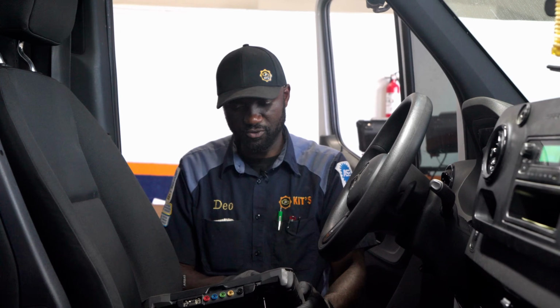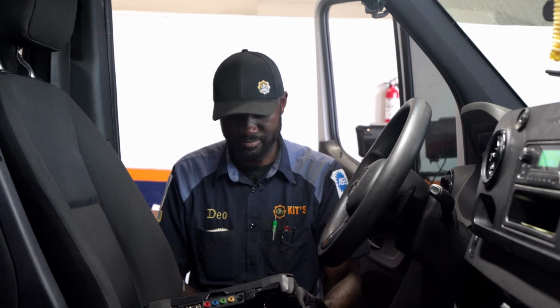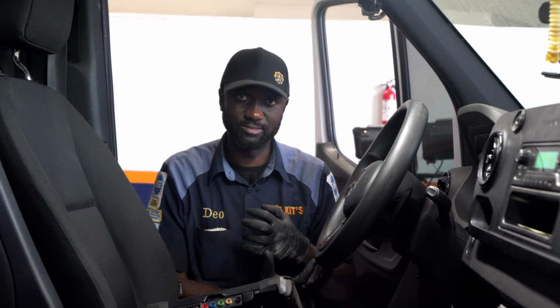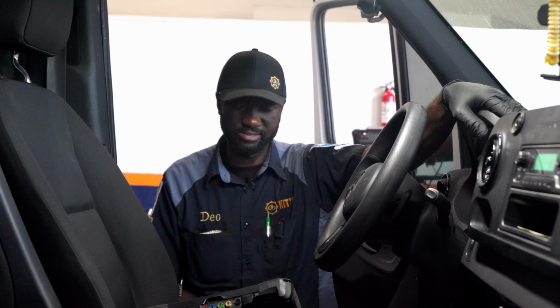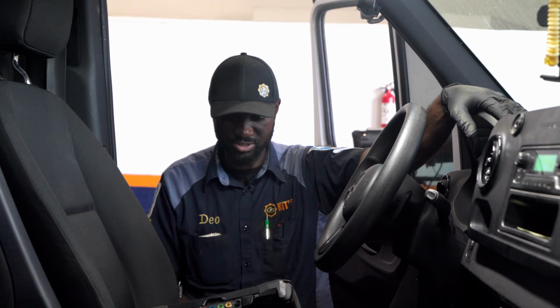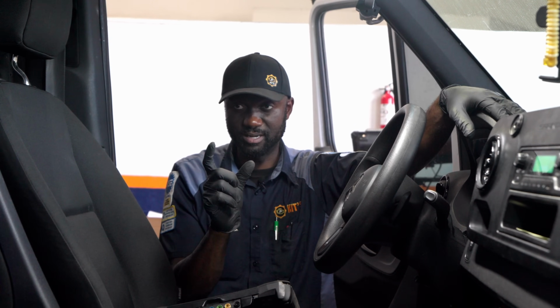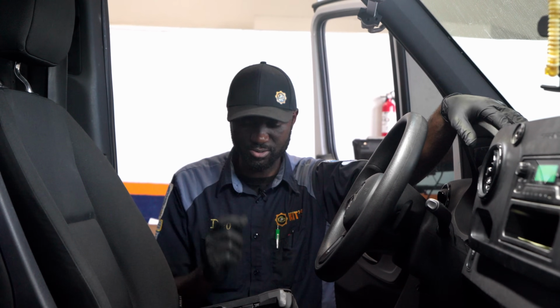Now, I'm gonna focus on this second code, the P06DA. This code is usually caused by a defective solenoid on the oil pump. The oil pump is in the oil pan, and there's a solenoid there that usually goes bad. This is a very common issue on these newer Mercedes engines. So the solenoid goes bad, or sometimes the little harness in the oil pan goes bad.